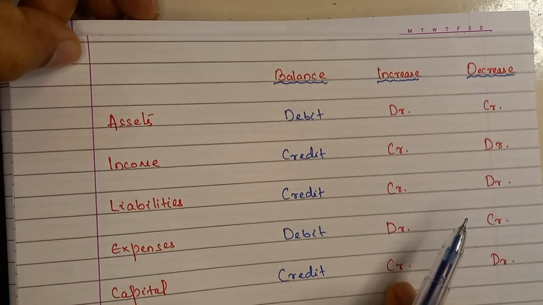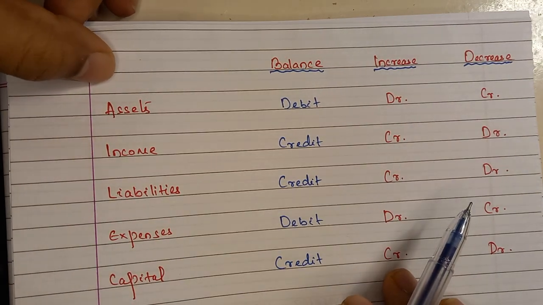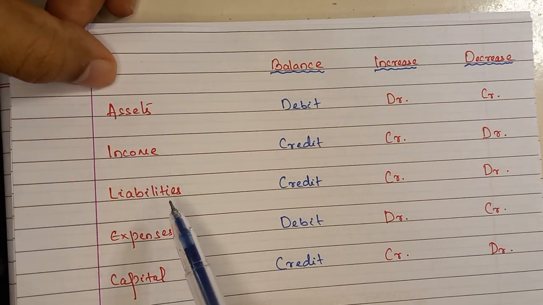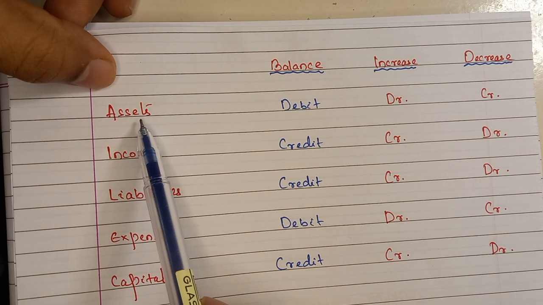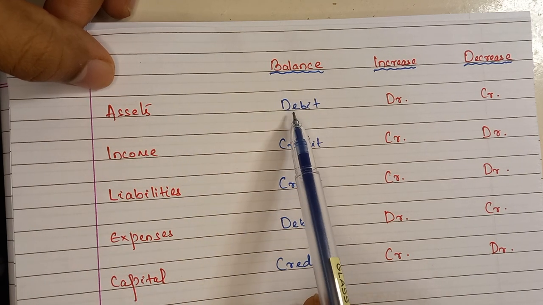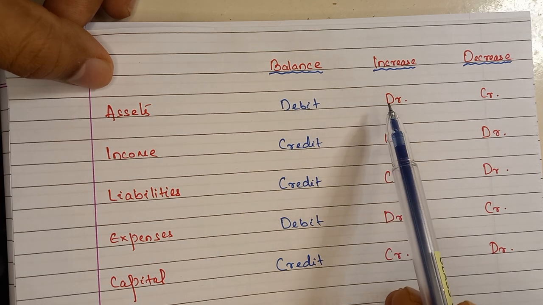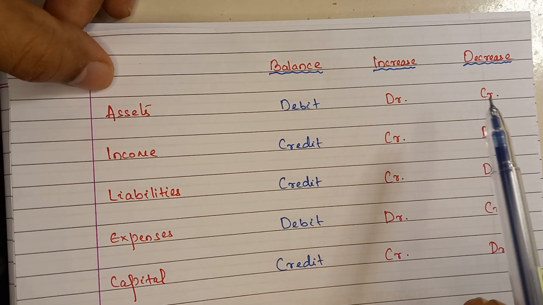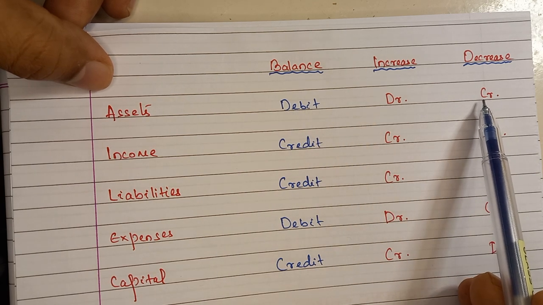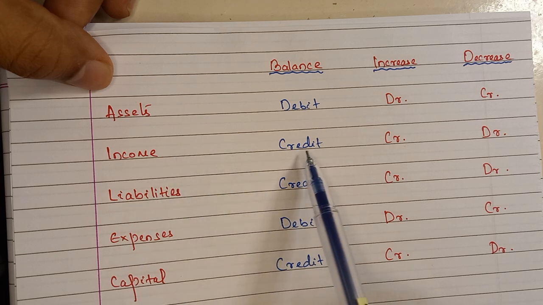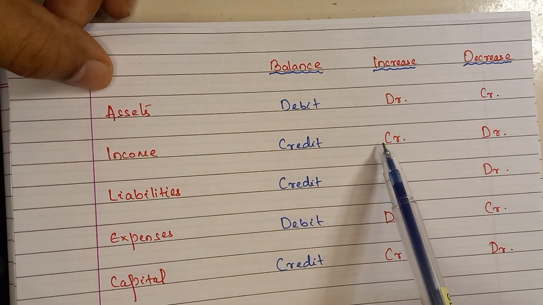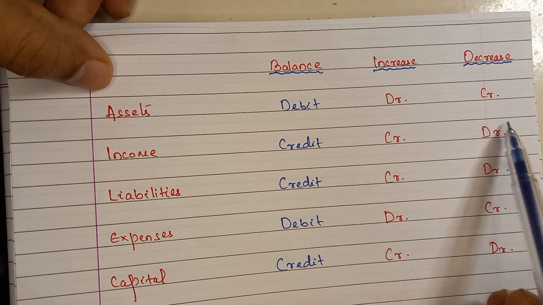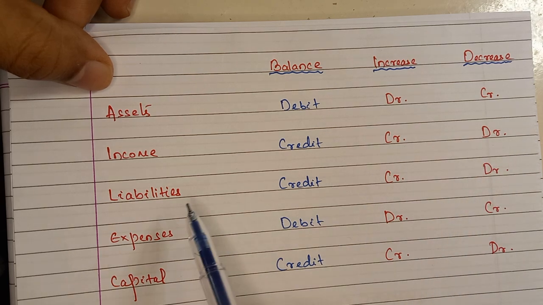All the accounts can be classified into 5 categories: assets, income, liabilities, expenses and capital. All assets, by default, have a debit balance. Any increase in an asset is debit. Any decrease in an asset is a credit. All income, by default, has a credit balance. Any increase in income is credit. Any decrease in income is debit.